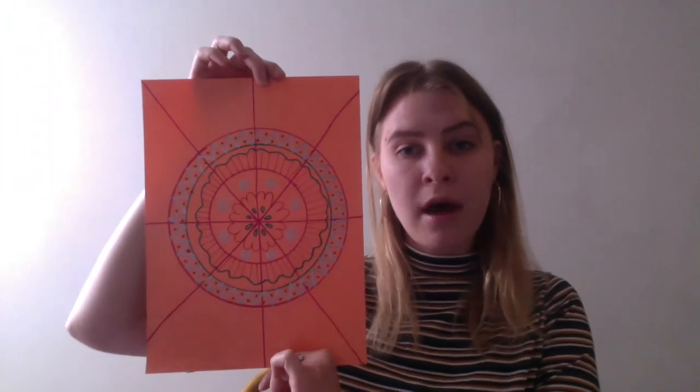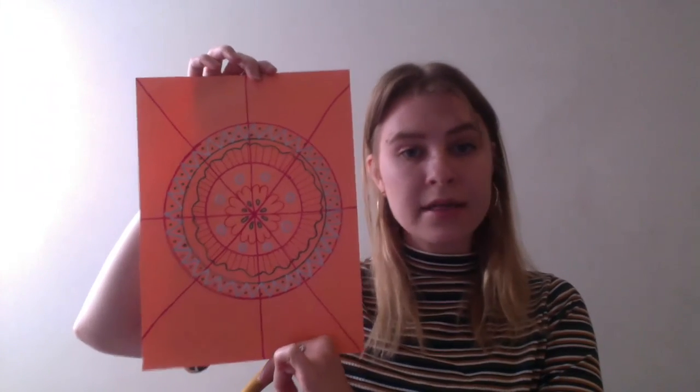Okay, so I'm all finished with my pattern, and as you can see, it is completely symmetrical. And yeah, that is pretty much it.